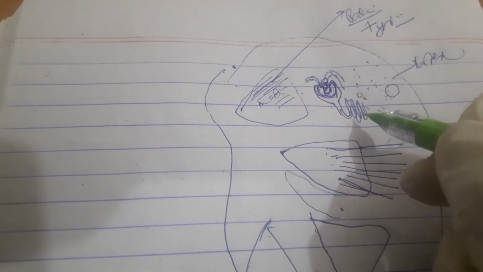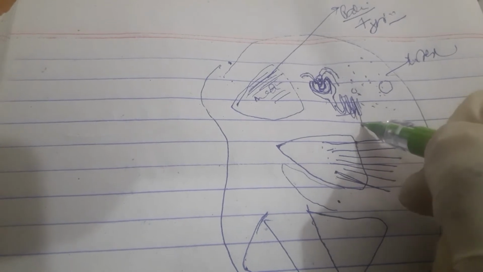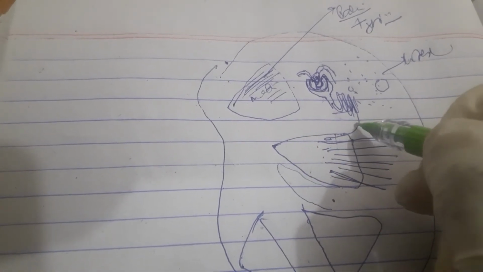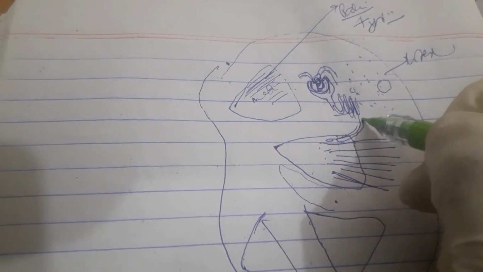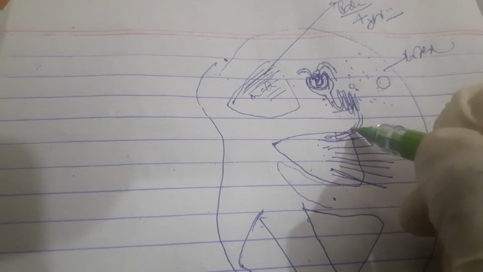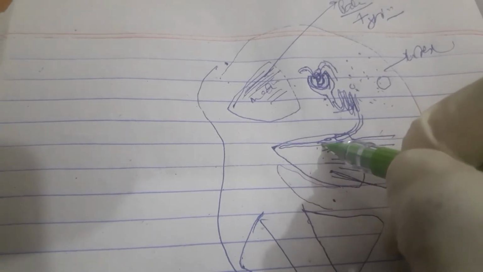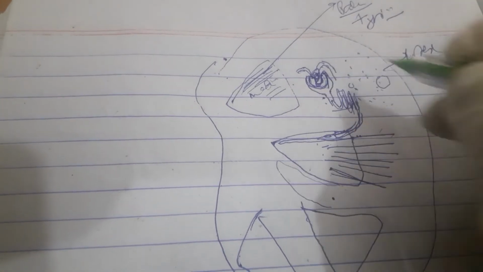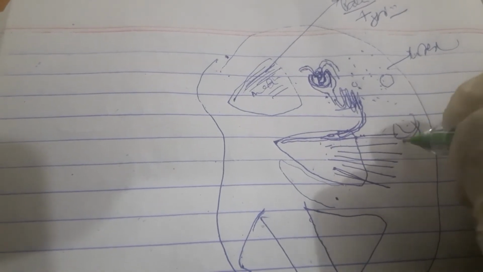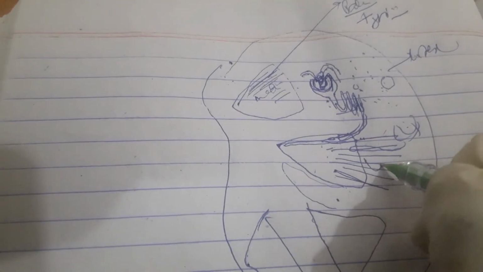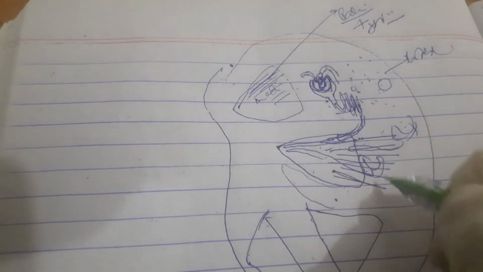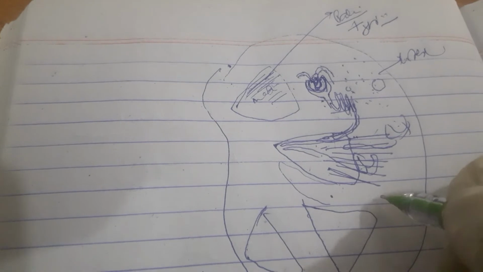Then comes the loop of Henle, which descends down in the medulla. There is an outer zone, middle zone, and inner zone in the medulla. When it traverses only the upper zone, this type of nephron is called the cortical nephron. And when the loop of Henle descends up to the inner zone of the medulla, then it is known as juxtamedullary nephron, because it lies juxta, meaning nearby the medulla. Some nephrons lie far away from the medulla, like here, and here the loop of Henle only goes up to the outer zone. But the type of nephron which enters up to the inner zone lies just nearby the medulla, and that type of nephron is known as juxtamedullary nephron.